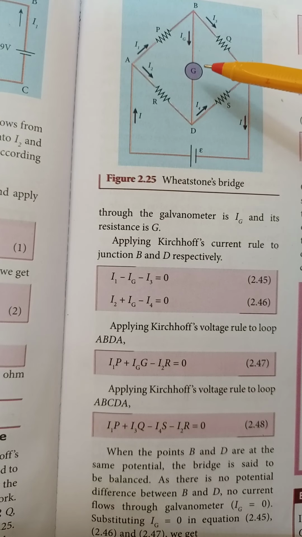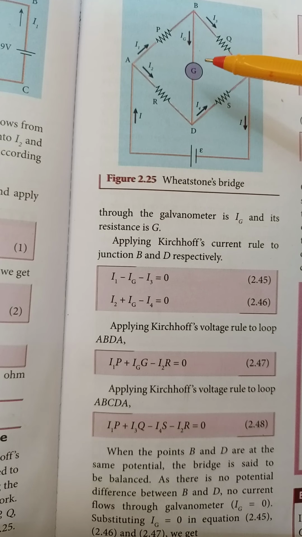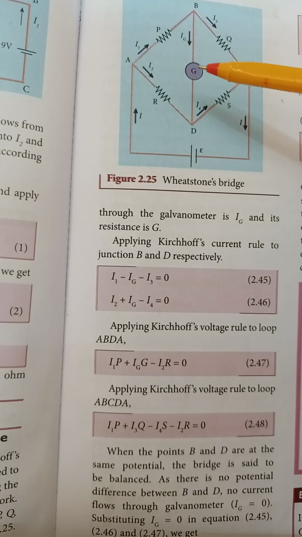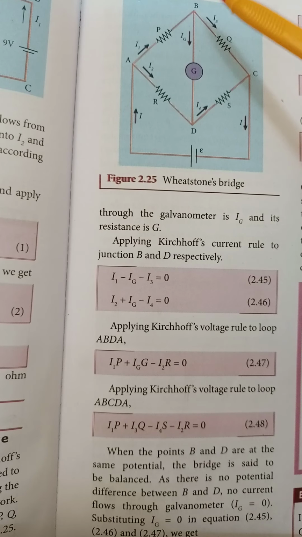You all know that a galvanometer is a device used to indicate whether current is flowing through the circuit or not. Let us now derive the balancing condition, or zero deflection condition, for Wheatstone's bridge, applying Kirchhoff's first rule and second rule. First step, apply Kirchhoff's current rule to junction B. At junction B, a current I1 is flowing towards the junction, Ig is flowing away from the junction, and I3 is flowing away from the junction.